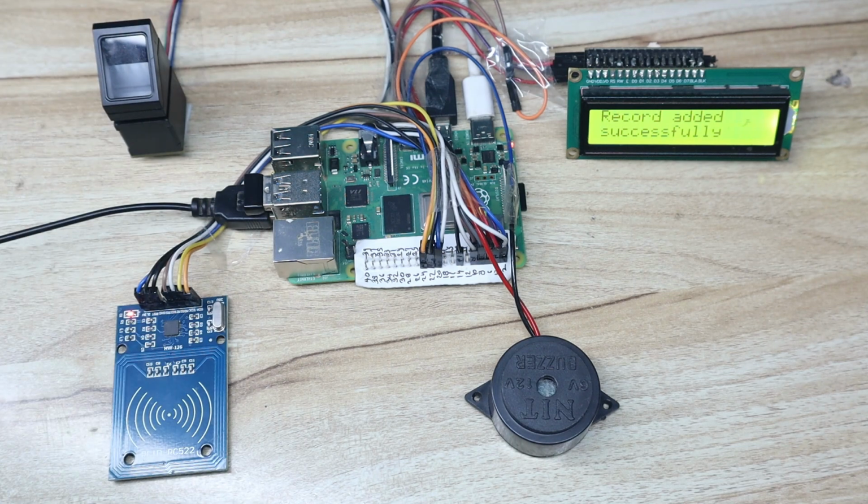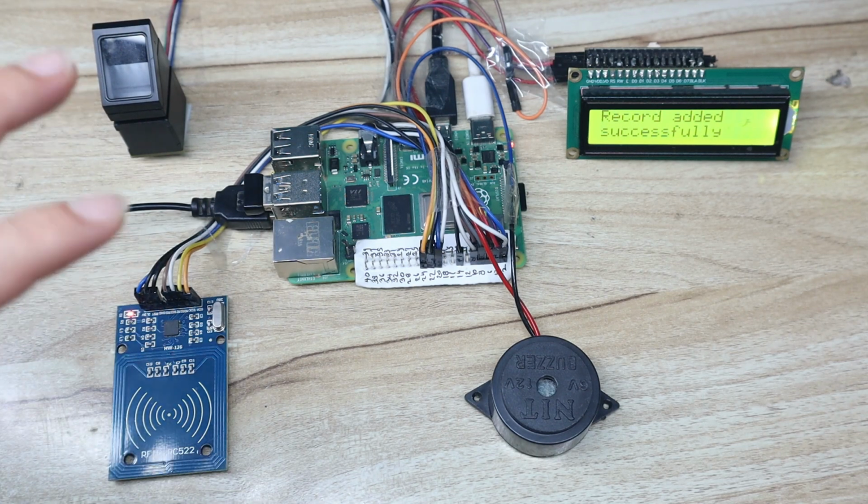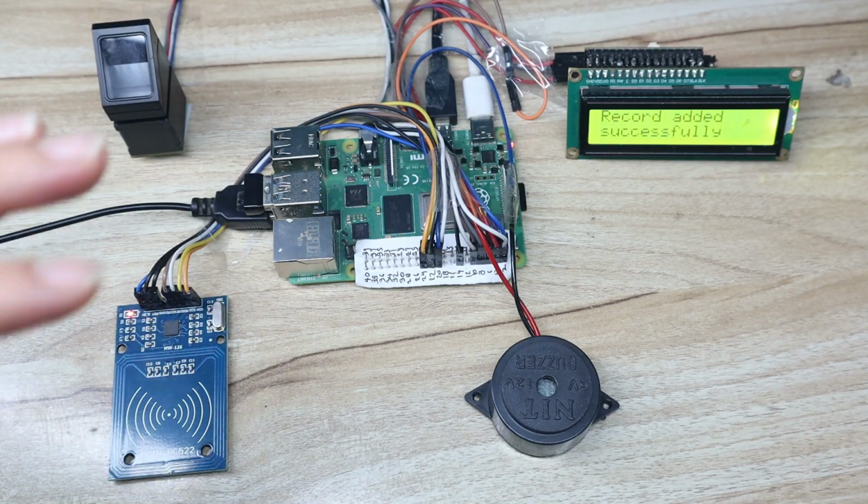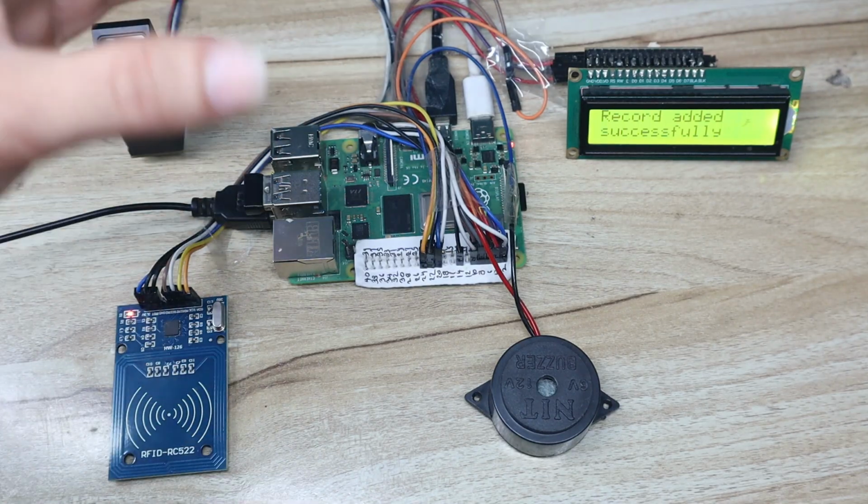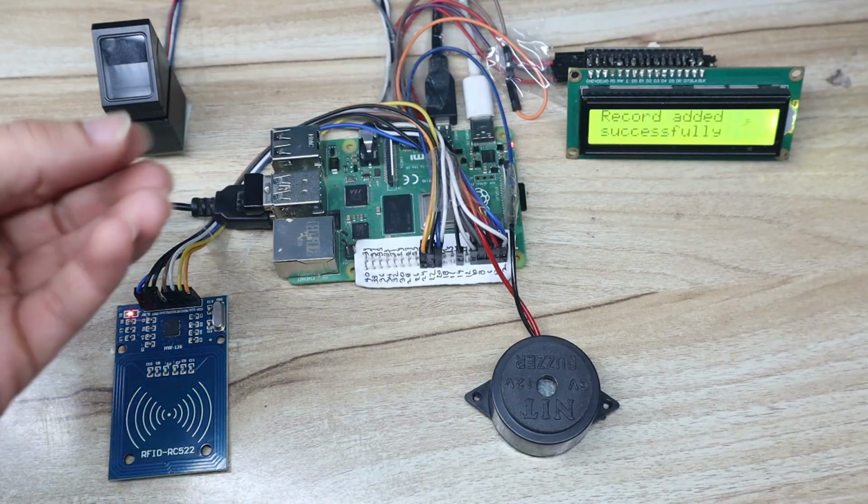Okay, you can see "record stored successfully." That means whatever hardware connection we did is correct. So if you follow my hardware connection and my program, your project will work. Now we will shift to the programming part.